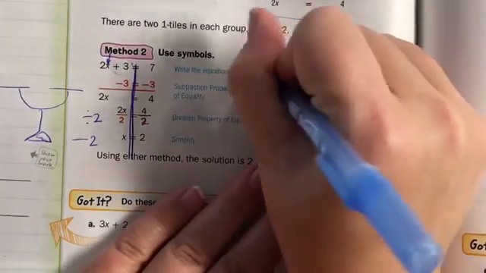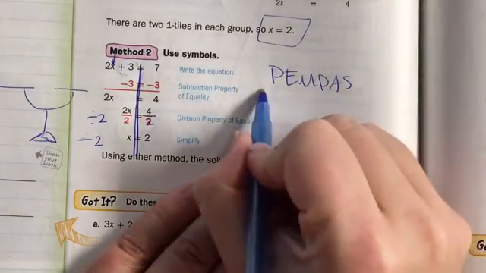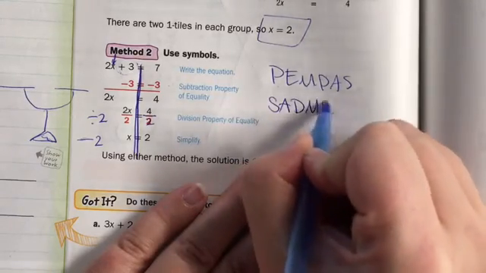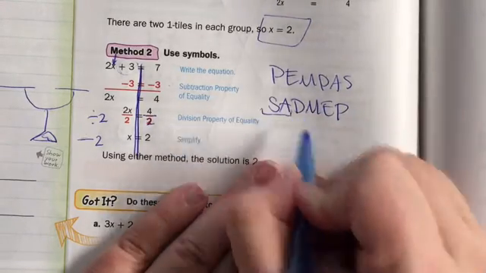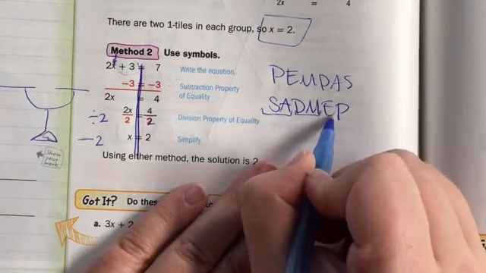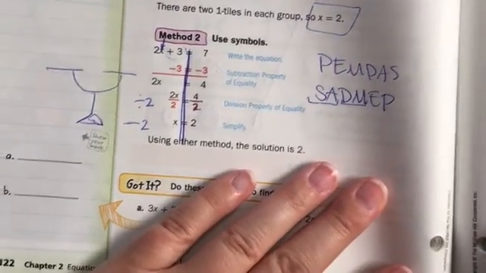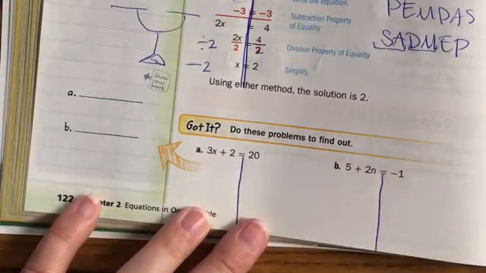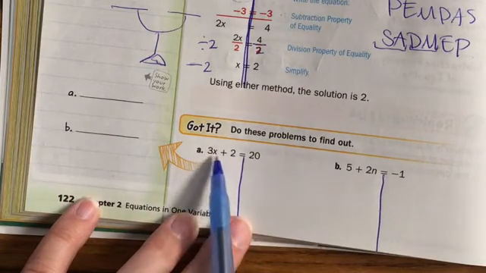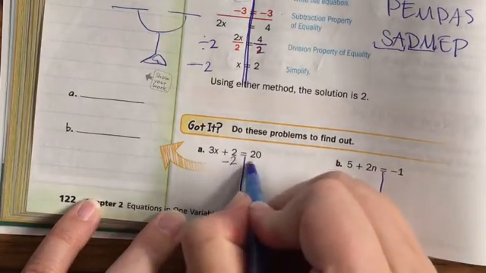Do you guys remember doing Please Excuse My Dear Aunt Sally? We are doing that backwards. We're doing SADMEP. So first we undo subtraction and addition, then we undo division and multiplication, and then we undo exponents and then parentheses. Generally, there are some exceptions to this, but that's the general rule. Okay, so SADMEP or the coat. What's the coat again? +2, so we're going to -2, -2.